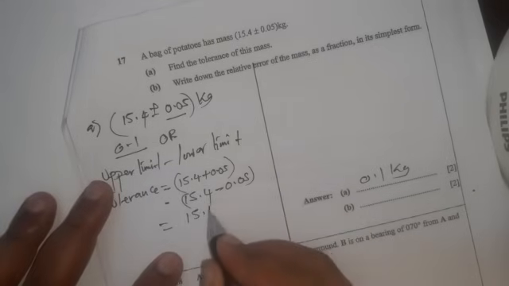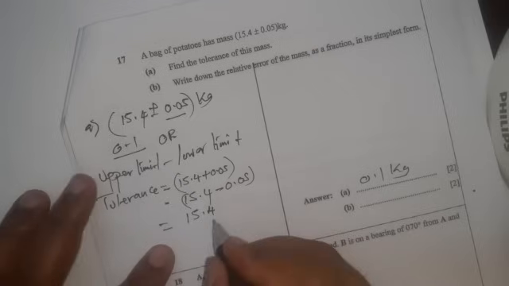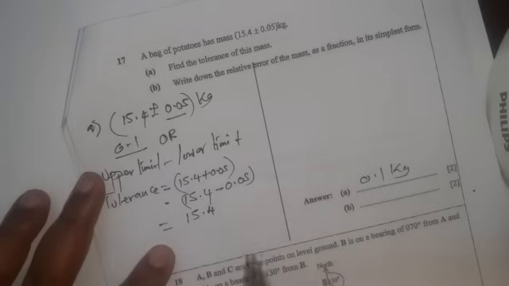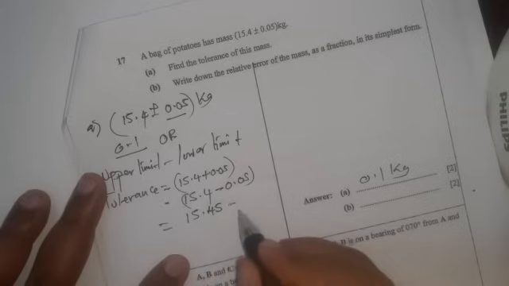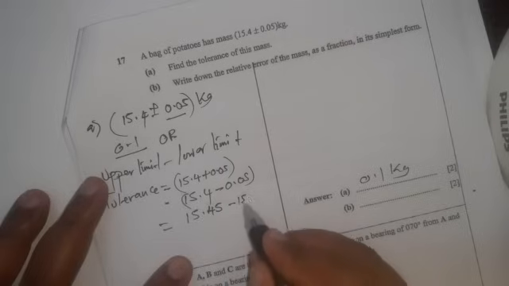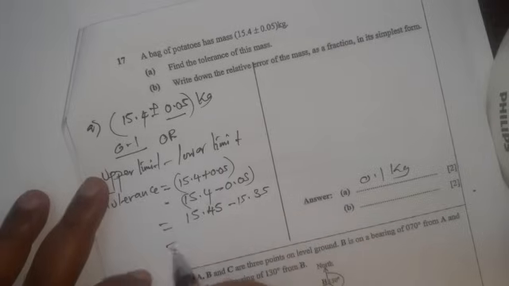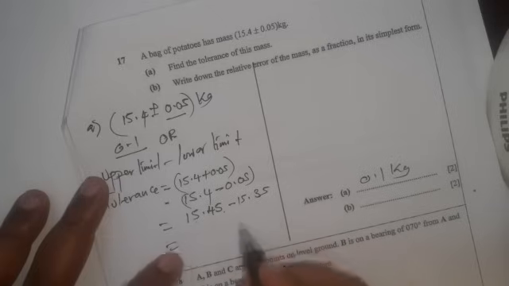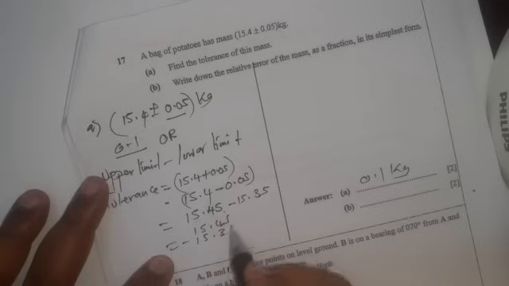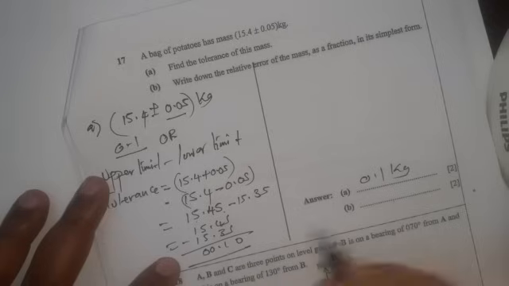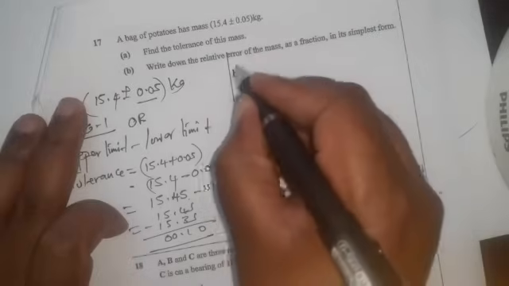Take note here, when you add this, you're going to get 15.45, minus, when you subtract this, 15.35. Now 15.45 minus 15.35, the answer here will be 0.10, which is 0.1 like I indicated. Alright, then we go to B.